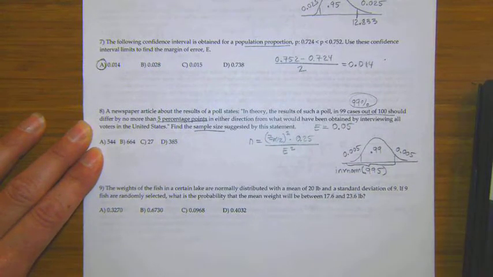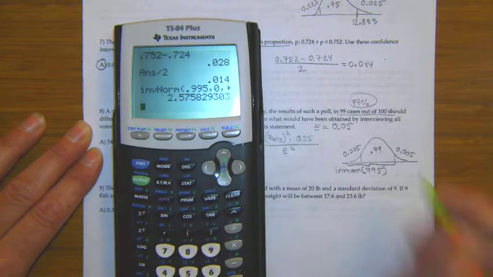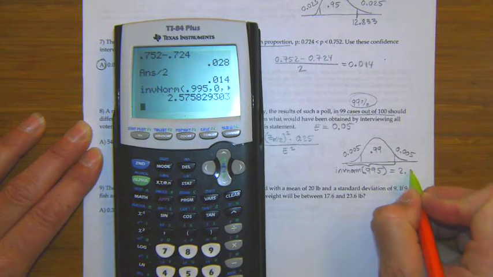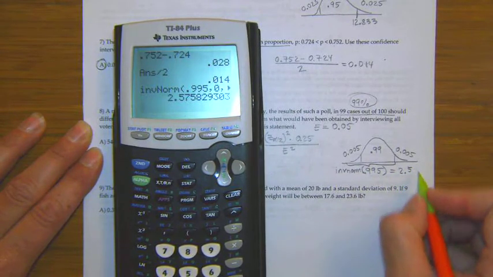This is one of the other values that's rounded to 3 decimals. So that is equal to 2.576.